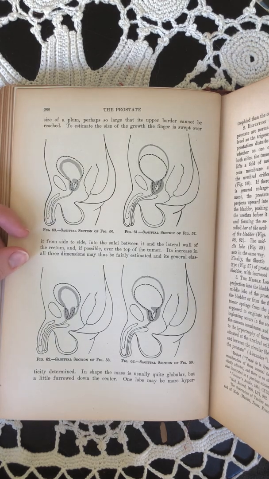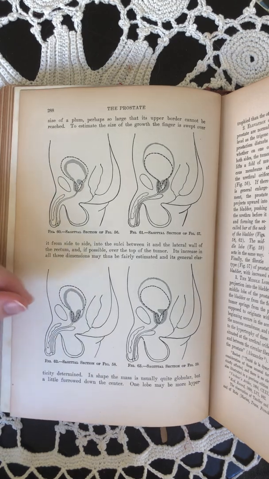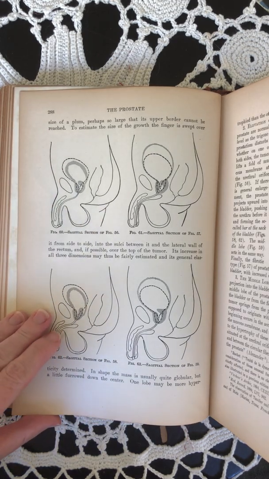Figure 60, sagittal section of figure 56. Figure 61, sagittal section of figure 57. Figure 62, sagittal section of figure 58. Figure 63, sagittal section of figure 59.